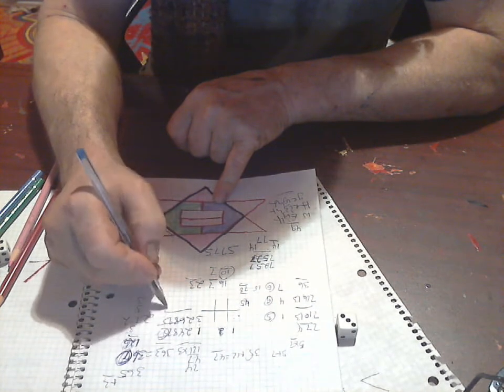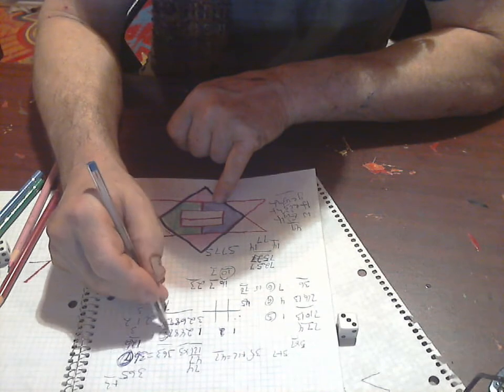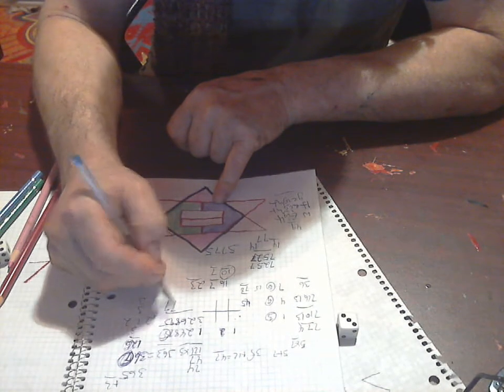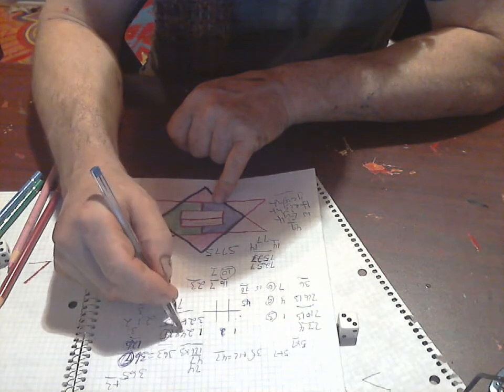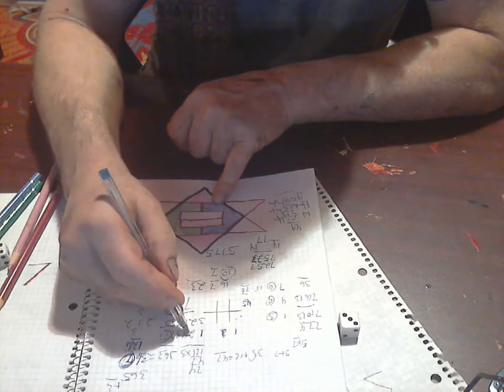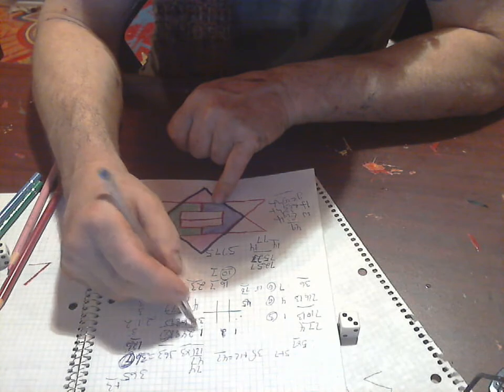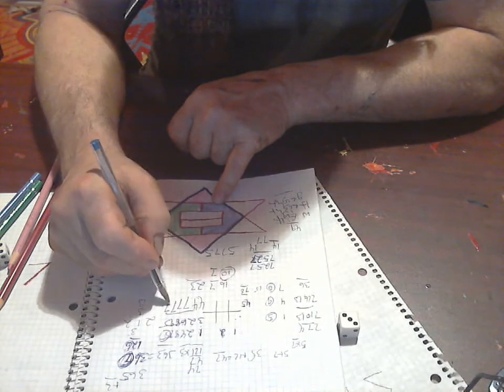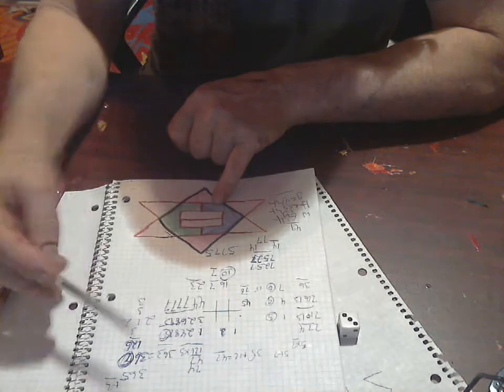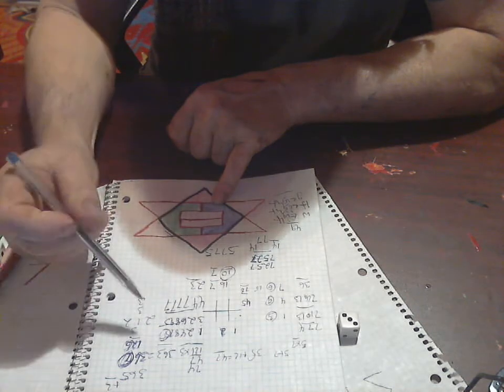0 and 0 equals 7. 7 and 7, 9 and 7 equals 16 equals 7. 8 and 8 equals 16 equals 7. 6 and 4 is 10, 0 equals 6 equals 7. 2 and 2 is 4. 3 and 2, 3 and 1 is 4. 4, 4, 7, 7, 7. The representation of 5775 is 4, 4, 7, 7, 7, 7.